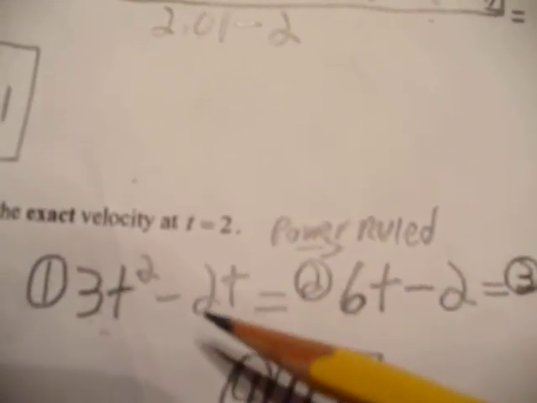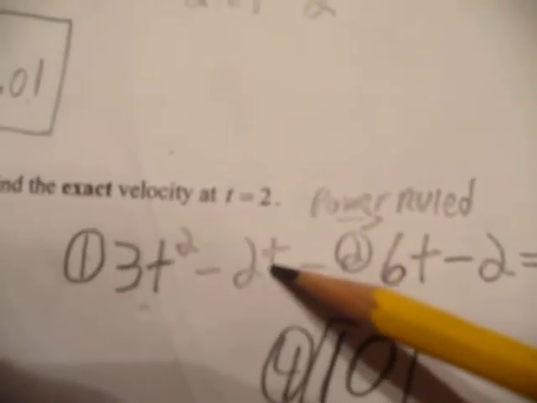Then for the second term, 1 minus 1 gives 0, which makes t to the 0 equal 1 and leaves the 2 by itself. This is not considered a solo constant because it originally had a variable with it. So the first derivative of the original equation is 6t minus 2.